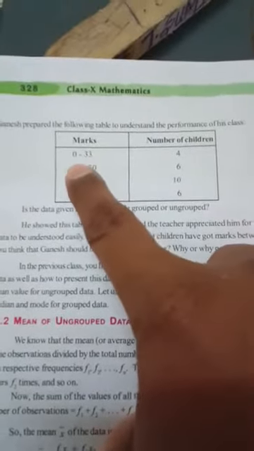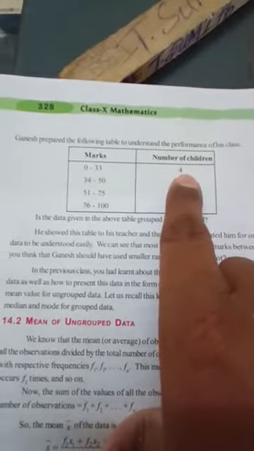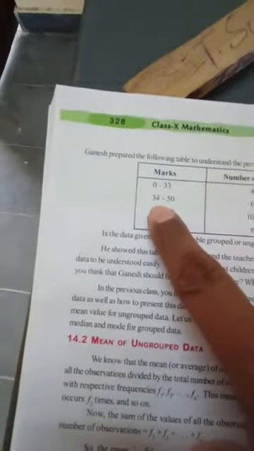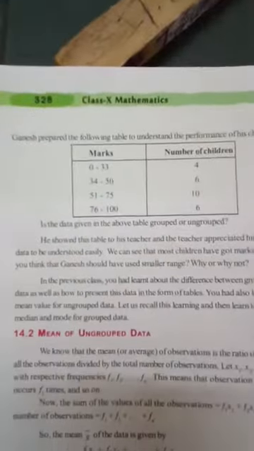Ganesh prepared it like this: 0 to 33 marks, 4 children; between 34 to 50, 6 children; between 51 to 75, 10 children; 76 to 100, 6 children.